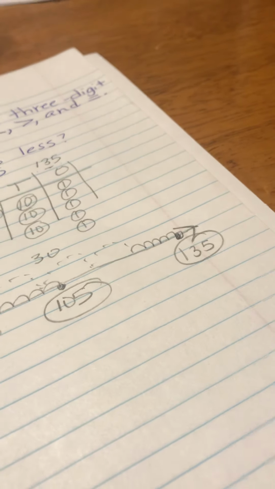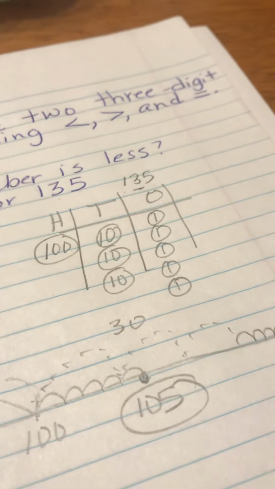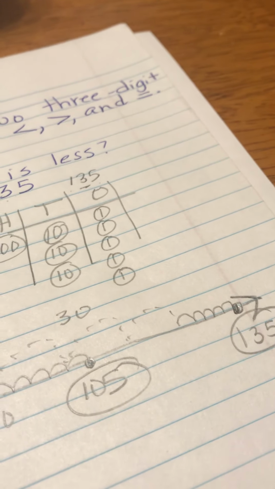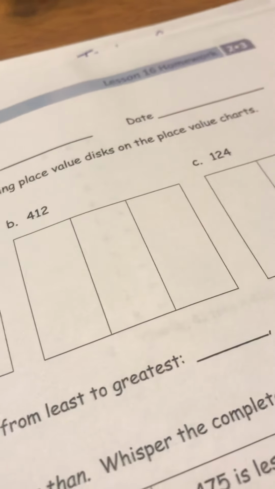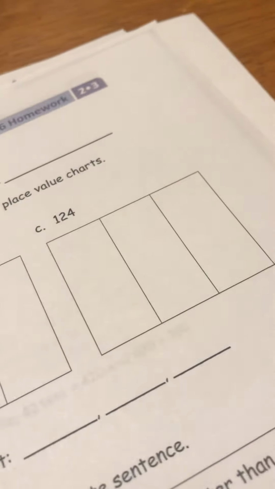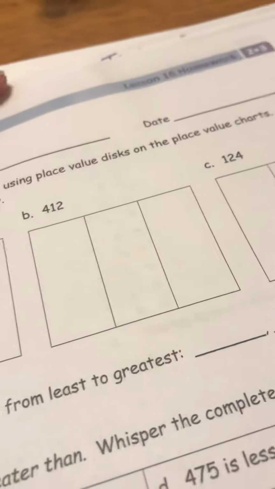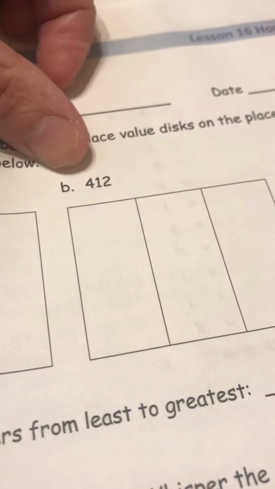This might be a method that you want to use if your child is struggling with the place value chart. So anyway, this was a problem that we did in class today. Now I want you to take a look at your homework. Here you'll see the first question says, draw the following numbers using place value disks on the place value charts. Answer the questions below. Here we have A, 241, B says 412, and C says 124.